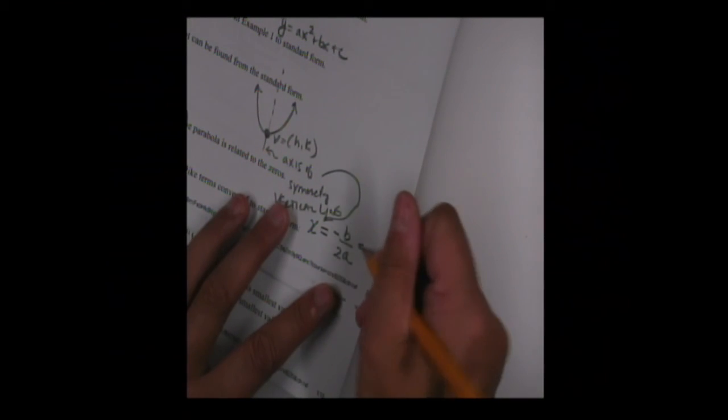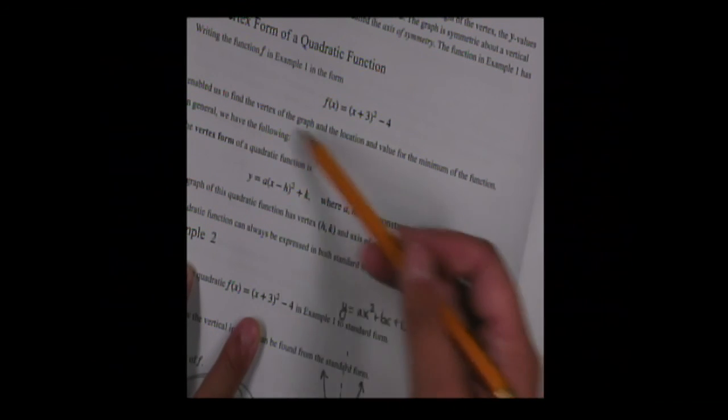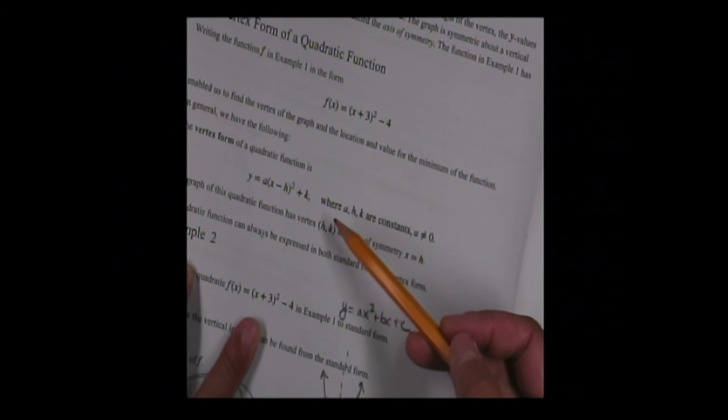Yeah, in the formula we have, there's a quick way of saying it if we have the expanded version. In my not expanded version, my a times x minus h squared plus k version, what in here is going to give me the number that's the value associated with the axis of symmetry? h, you're right, h.